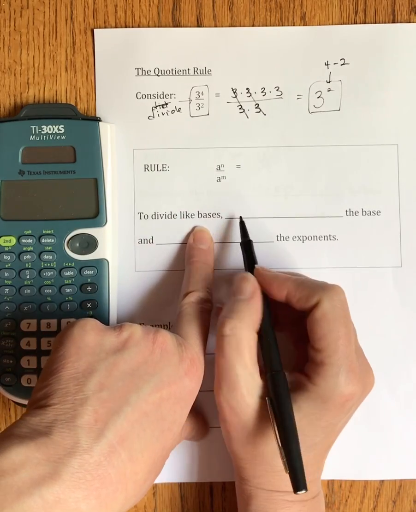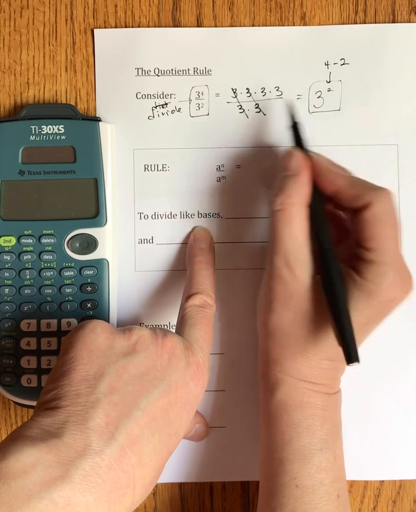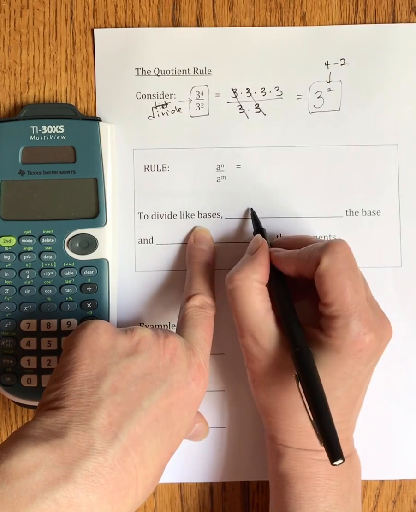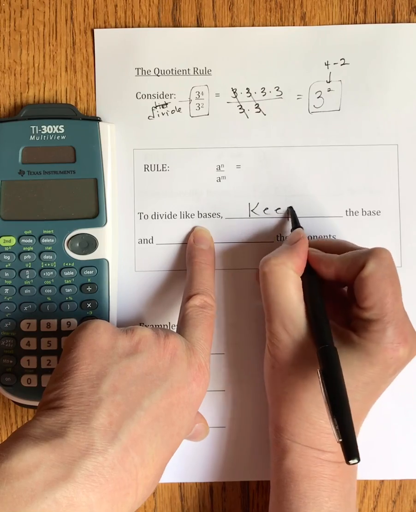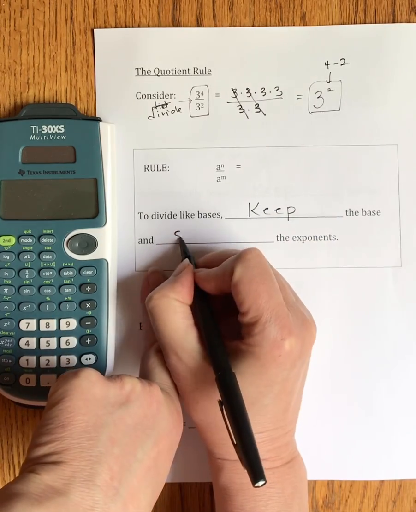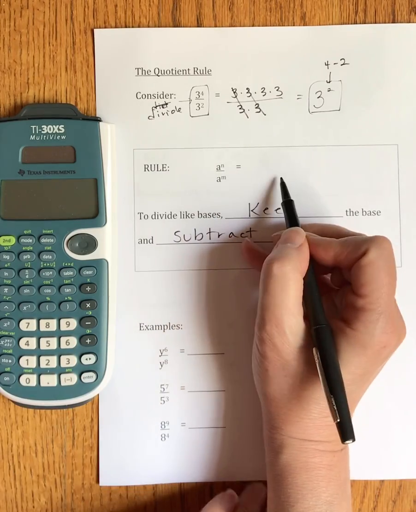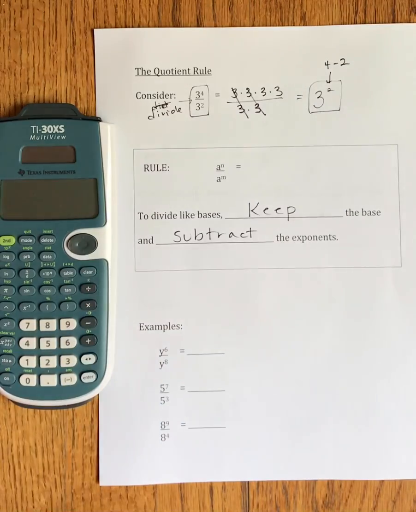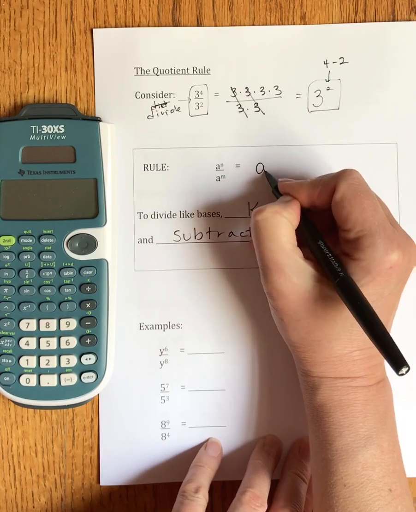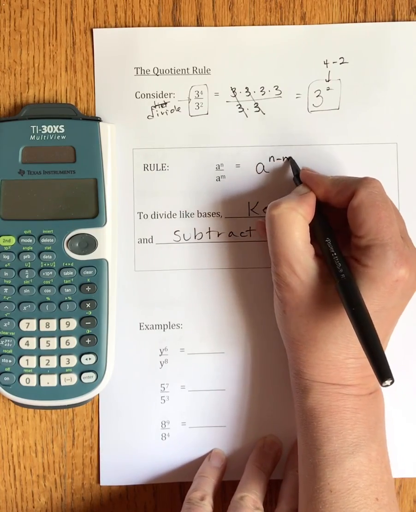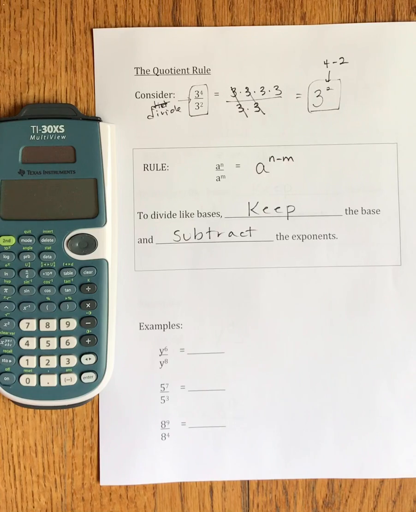So when we're dividing like bases, we're again going to keep the base. Notice that there's 3's here and still a 3 there, so keep the base the same. And the exponents get subtracted. See if you could write the other half of the rule or formula for the quotient rule. Keep the base, subtract the exponents. So that would equal a to the n minus m. Try it out with the 3 examples down below. See what you get when you apply the quotient rule.